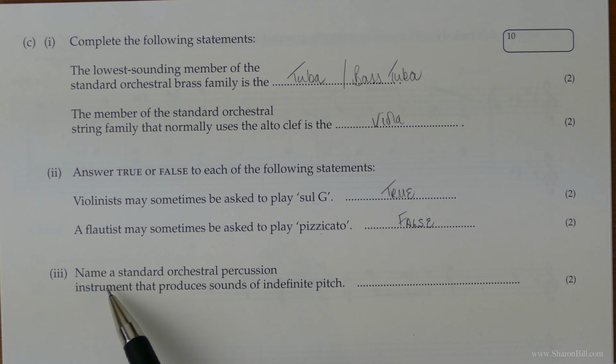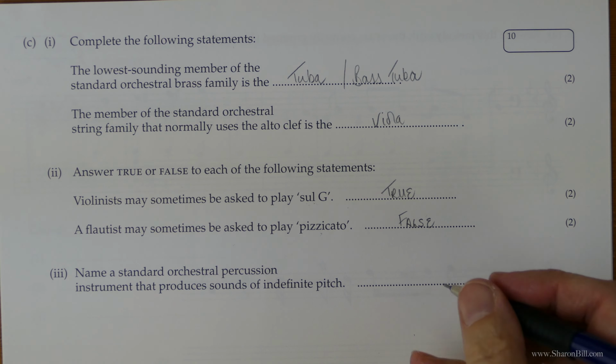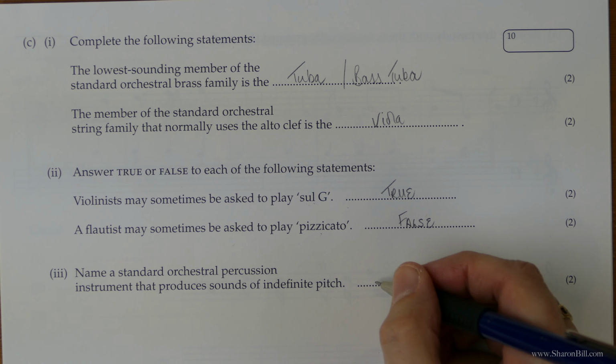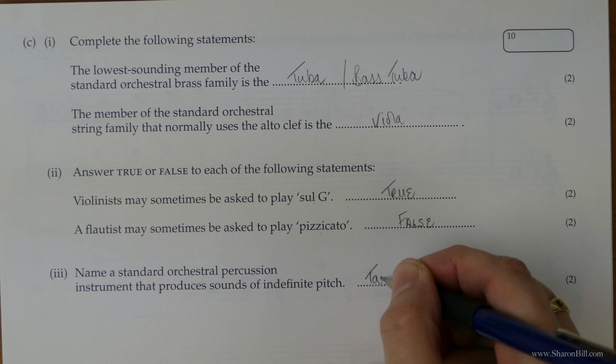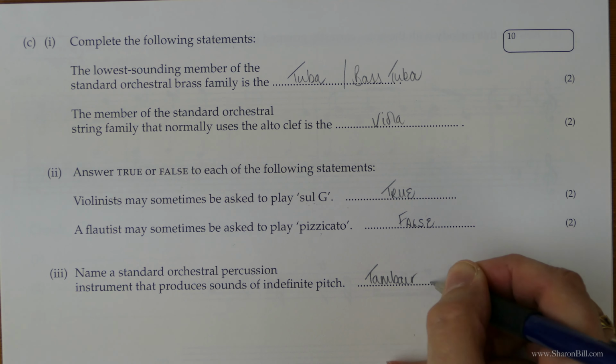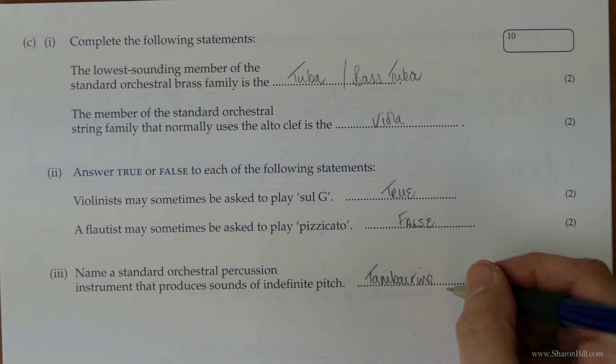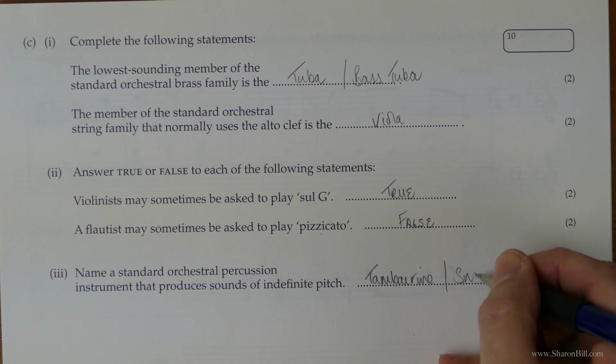Now then, name a standard orchestral percussion instrument that produces sounds of indefinite pitch. So this is untuned percussion. So it's a percussion instrument that you couldn't play a melody on. And to be honest, the list for this is endless. All sorts of things that percussionists hit and bang and tap. And so, for example, something like a tambourine, or a snare drum.